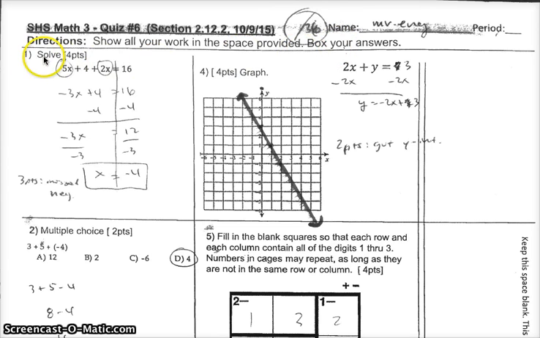Question number 1 means to solve. Solve means to get the variable by itself. Look at the answer. X is by itself. Near the equal sign, I like to draw a line. This tells me the difference between the left and the right-hand side.